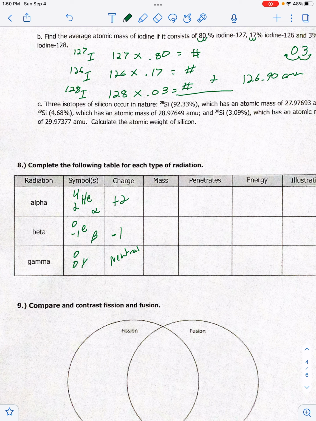Okay, your mass for alpha would just be 4 AMU because its mass number is 4 because that's helium. Okay, beta, it has mass, but in this case it's 0 because remember it's an electron, so it's just negligible. It's too small. It won't really affect us. Okay, and gamma is just pure energy. There is no mass. There is no particle to actual gamma.